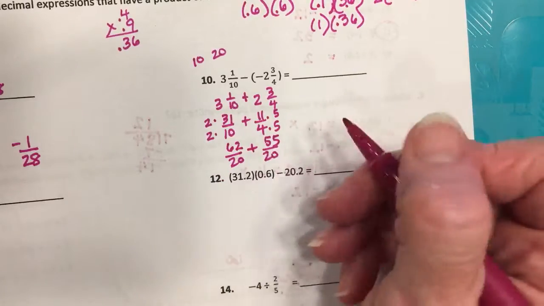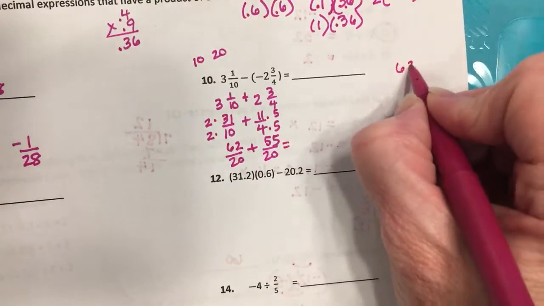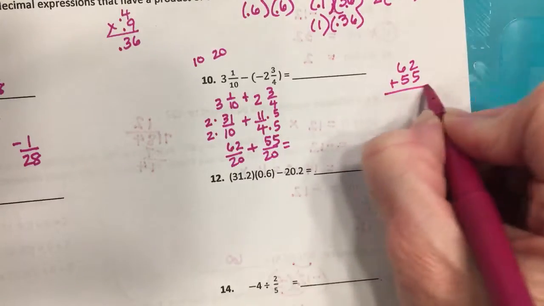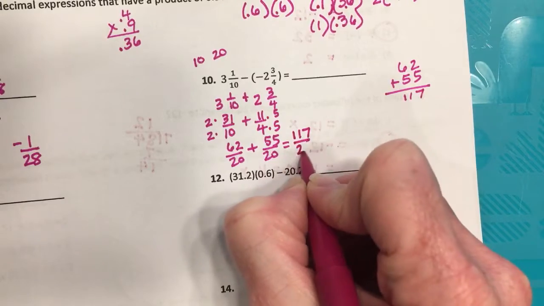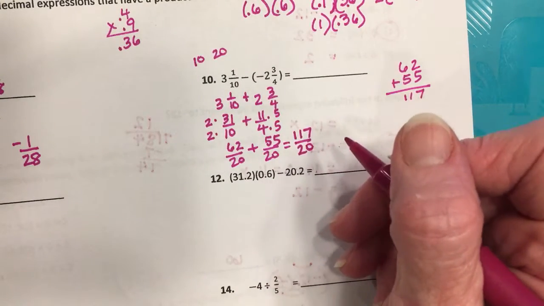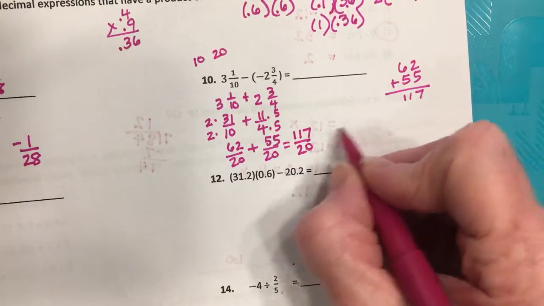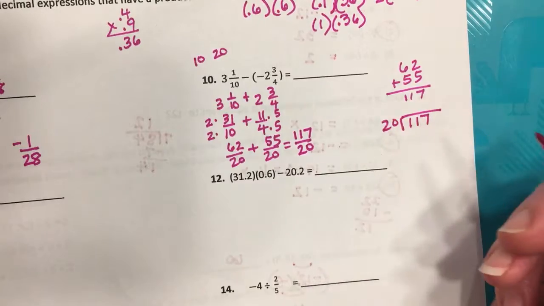And then I'm going to add their numerators. They're both positive, so I'm just going to add them. So 62 and 55 gives me 117 over 20. All right, so I'm going to go ahead and rewrite this back as a mixed number. So I'm going to divide. So remember, the top number goes inside my house. 20 goes on the outside.